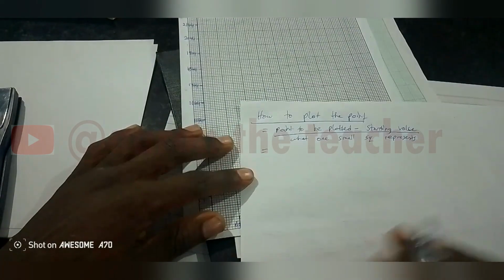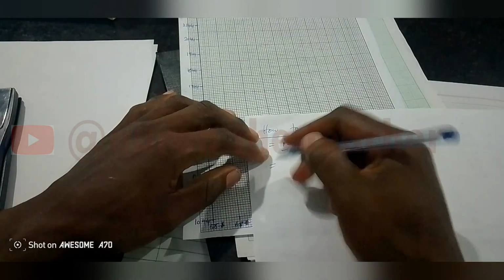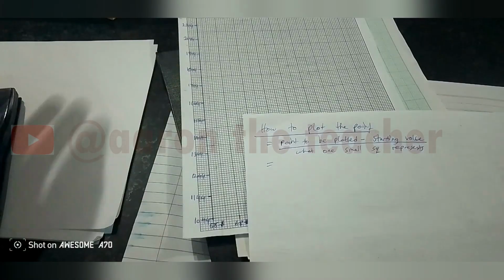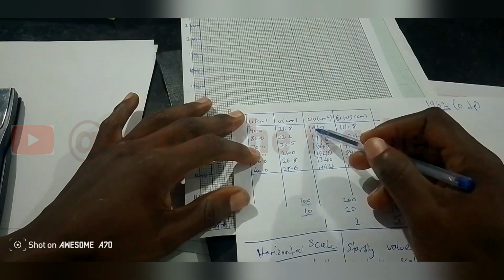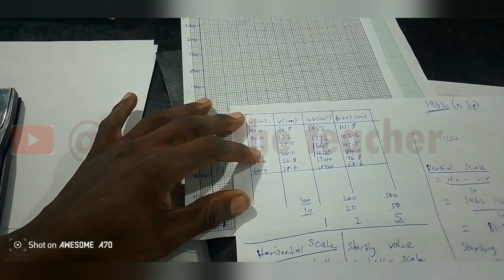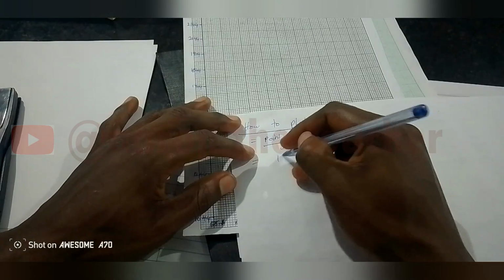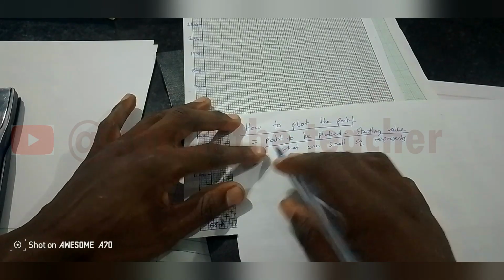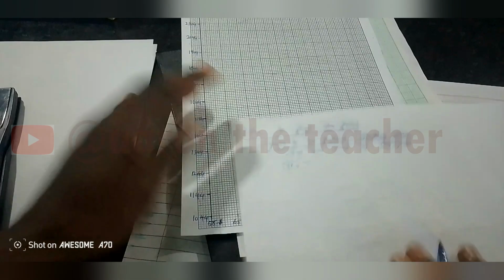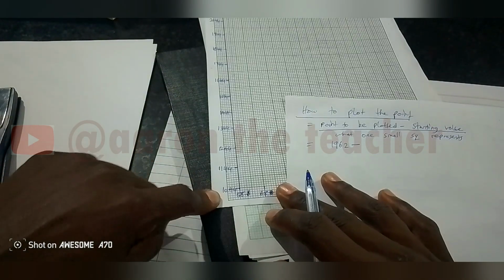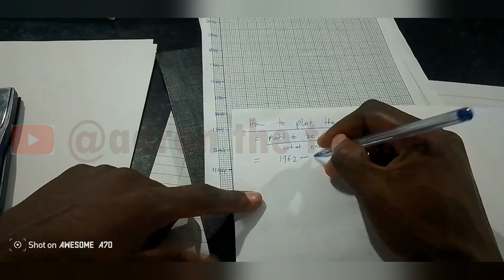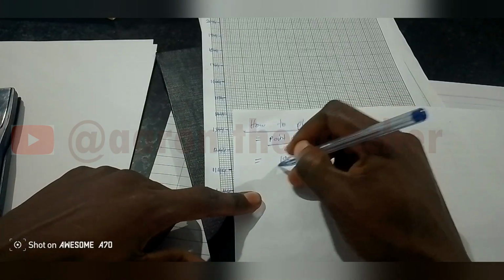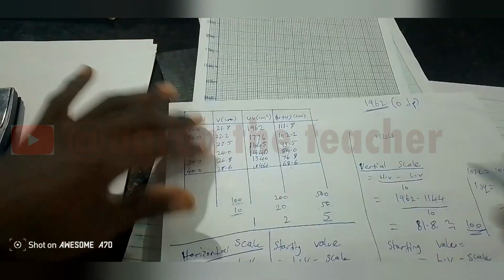That means when it comes to the vertical, I'm going to give just an illustration. Say for instance, I want to plot 1962. I'm going to get that point minus my starting value, which was 1044. So 1962 minus 1044. Then divide by what one small square represents on the vertical.